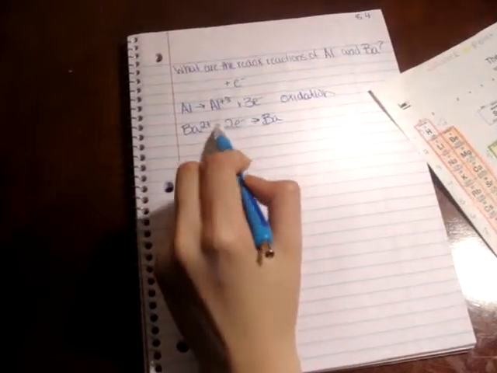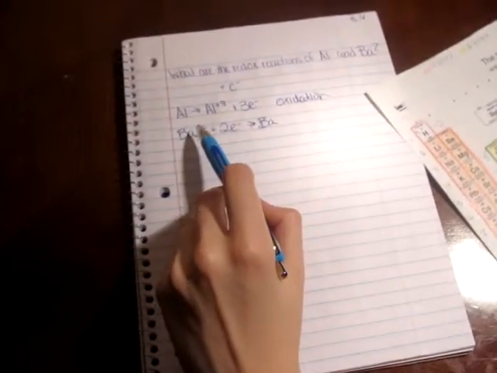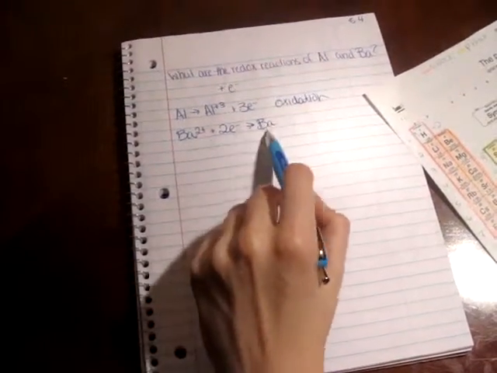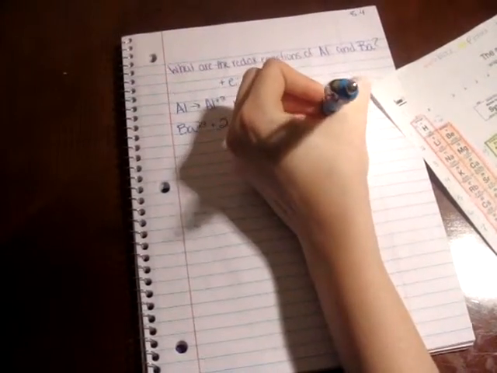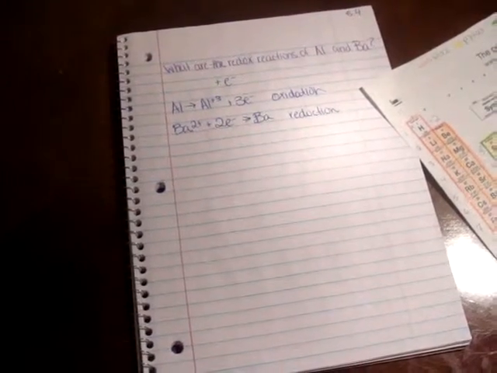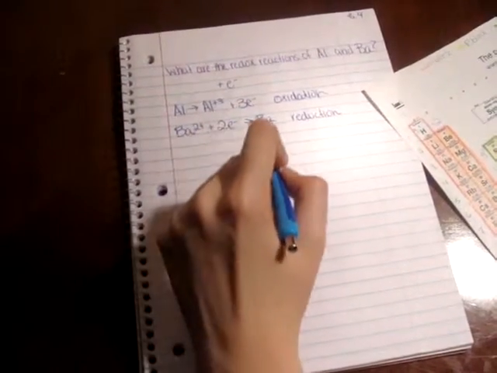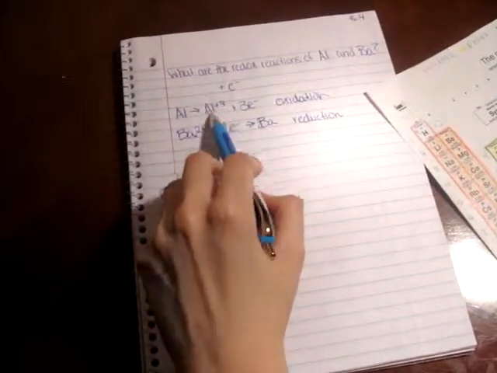And the reason I'm going to do that is because, like I said before, I always need to be adding electrons, and the only way I can do that is to take an ion of barium and add electrons to make it neutral. And so this is going to be reduction, because in OIL RIG, reduction is gaining. So I'm gaining electrons here to form a neutral atom, whereas over here I'm going from a neutral atom to forming a positive ion.